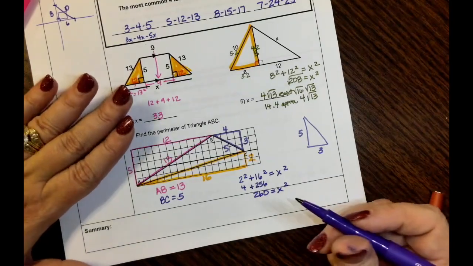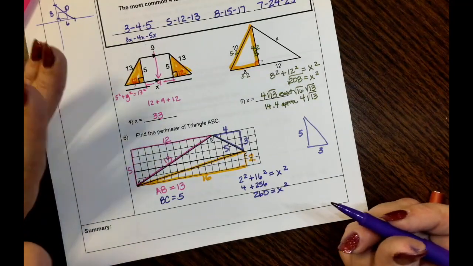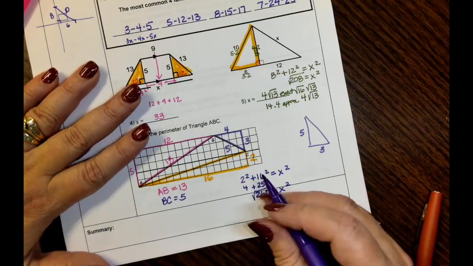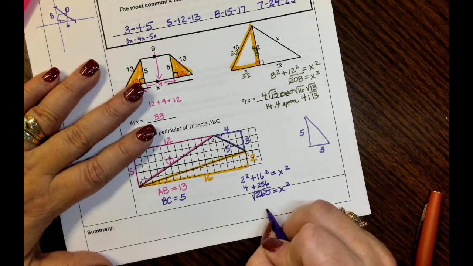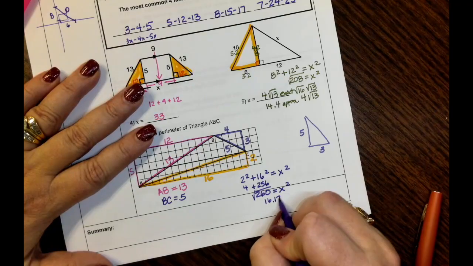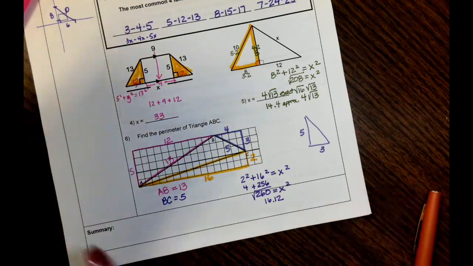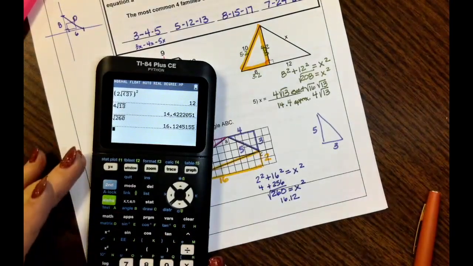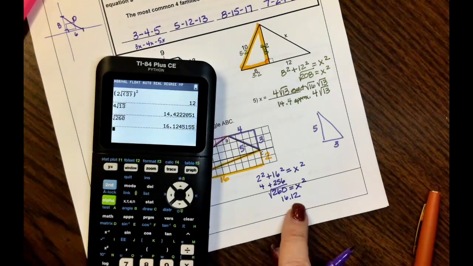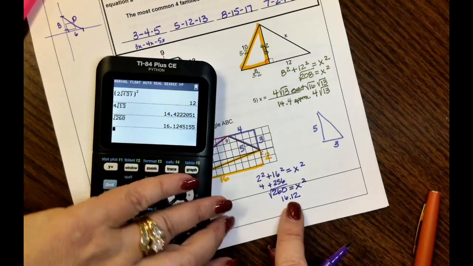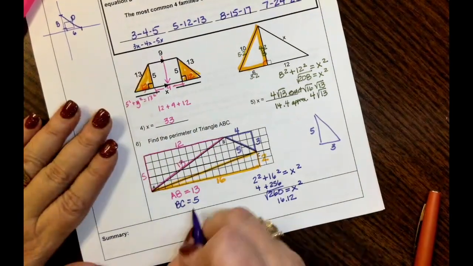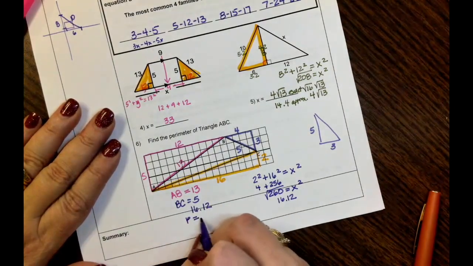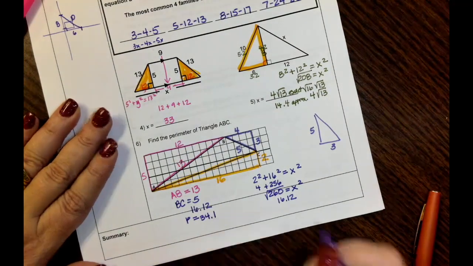This time we'll go ahead and round it so that we can actually get the perimeter and add them together. So the square root of 260 is 16.12. Right, you type that in, square root of 260. Okay, it's all those decimals. I rounded it, so that's approximately 16.12. And add that together, you get that the perimeter is equal to 34.1.